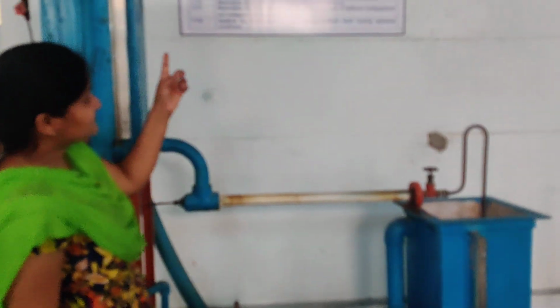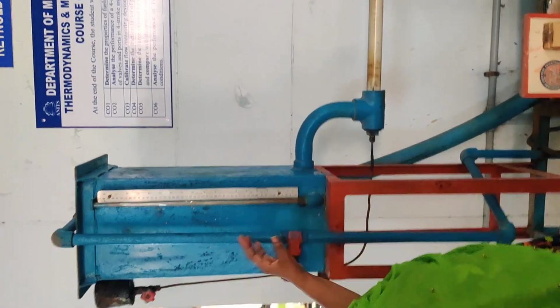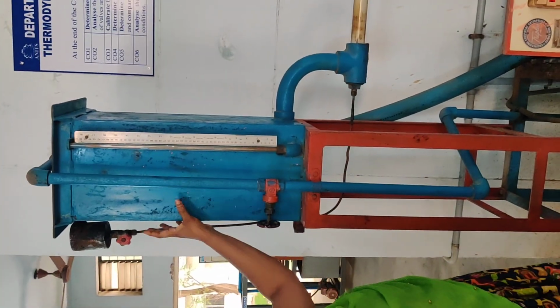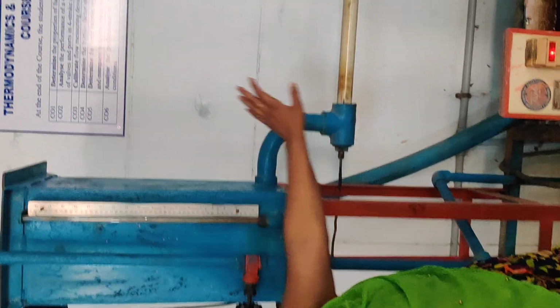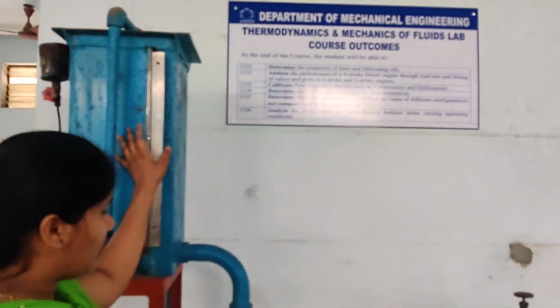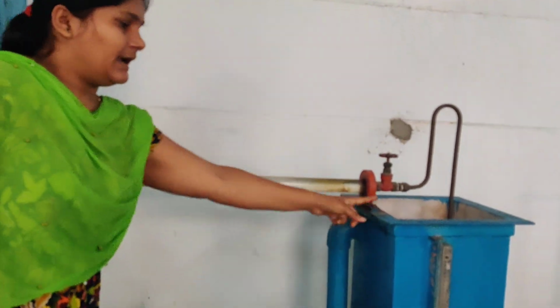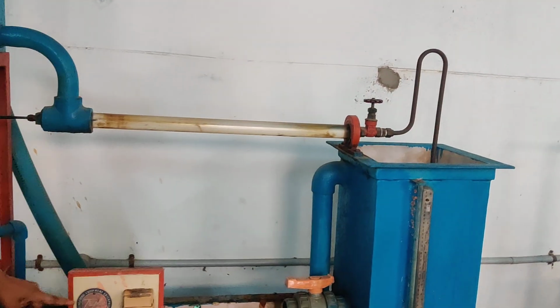This is your Reynolds apparatus, in which this is your reservoir from which we will collect the water, and we will send that water into our pipeline. This is the reservoir, this is your pipeline, this is your collecting tank, and this is a motor.